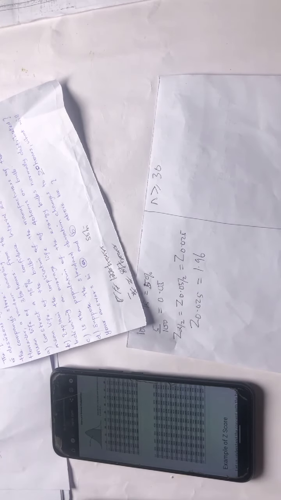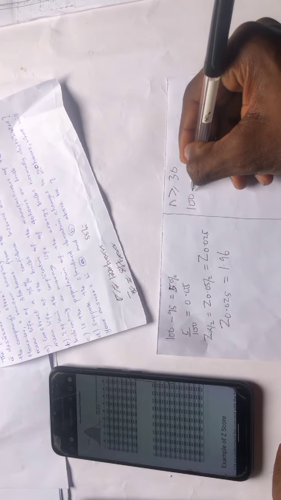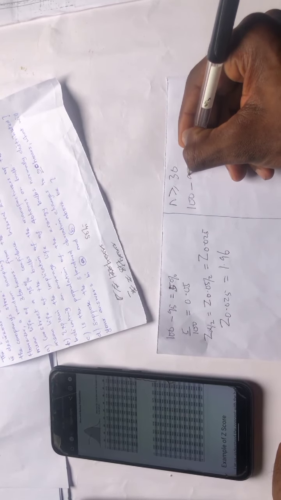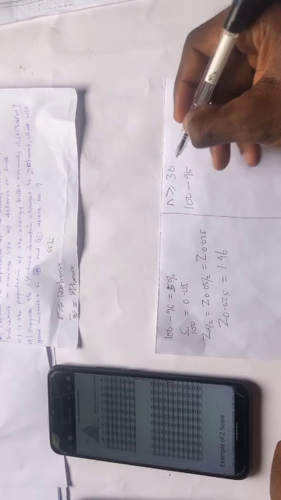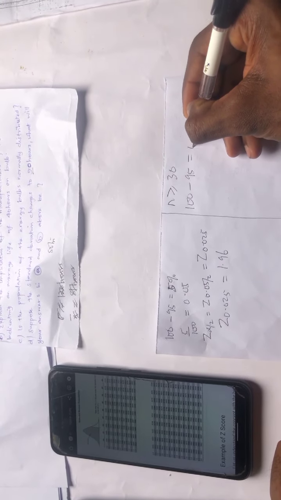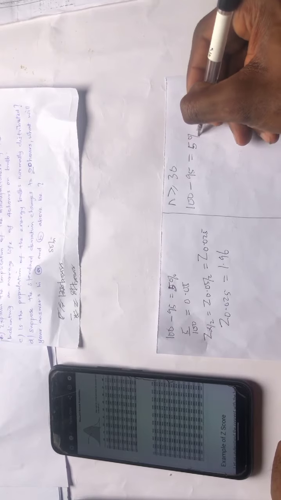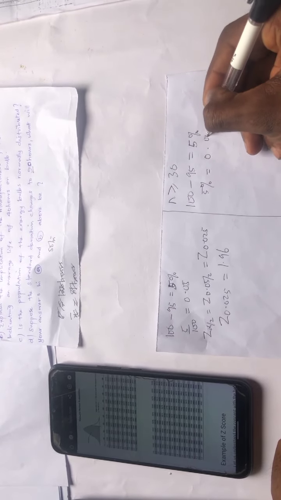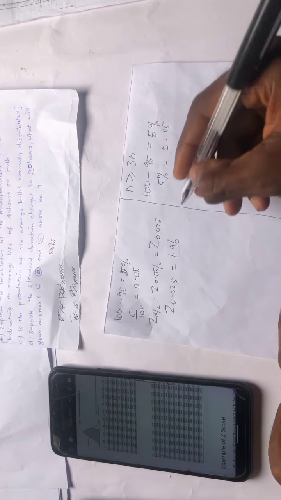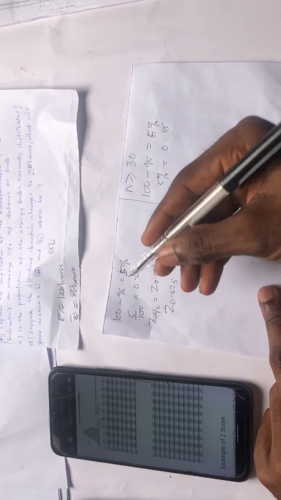So the approach you are going to use is just the same thing: 100% minus that 95%, according to this question, since it's 95%. Minus 95% will give us 5%, and 5% is equal to 0.05, right? Of course, what we are dealing with is an interval. So we are not going to use this Z alpha over 2.